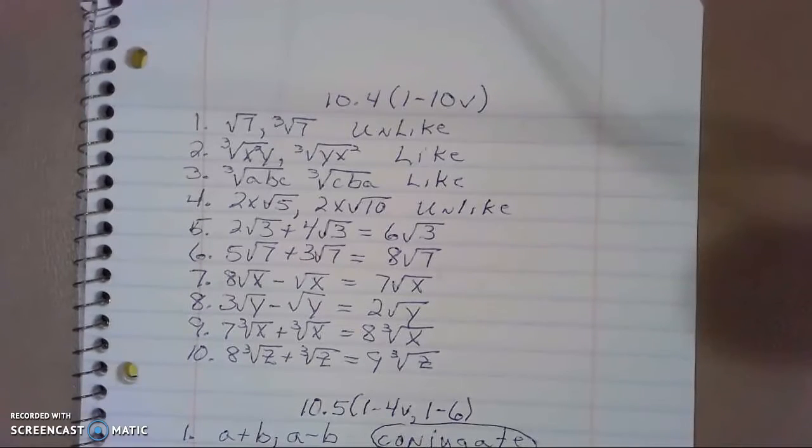Number 7, both are alike because both have square root of x. So you get 8 square root of x minus 1 square root of x. So it's 7 square root of x. The 1 understood. Number 8, same way. 3 square root of y minus square root of y is 2 square root of y. Number 9, same way. There's a 1 in front of the second radical.